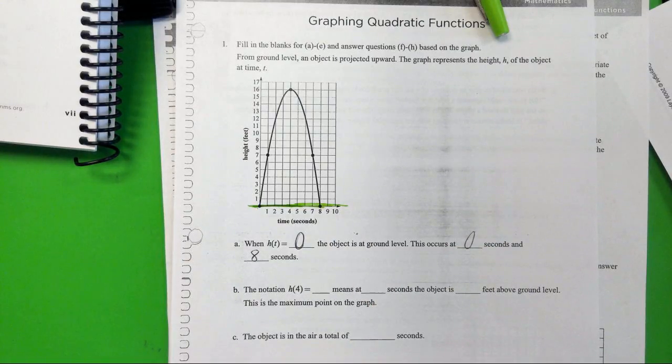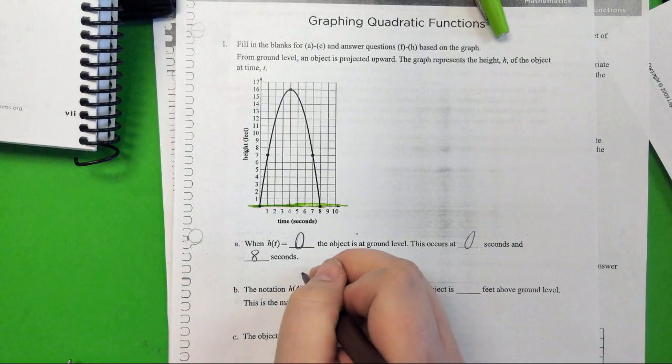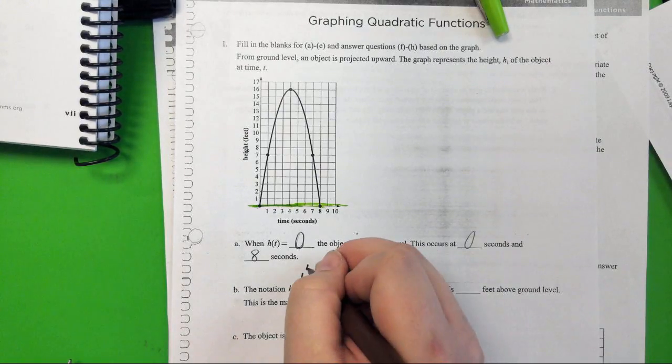The notation H of 4 means at blank seconds the object is blank feet above the ground level. H at 4. What is 4? Is it time? Is it height? What is the 4? It's 4 seconds.